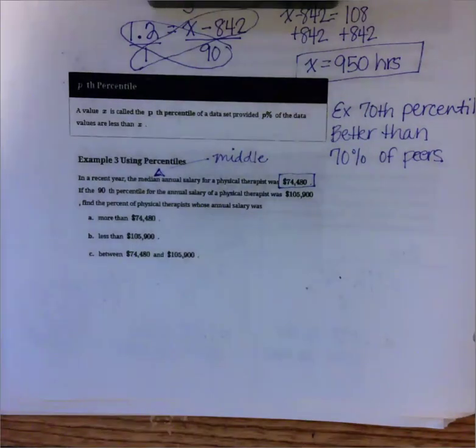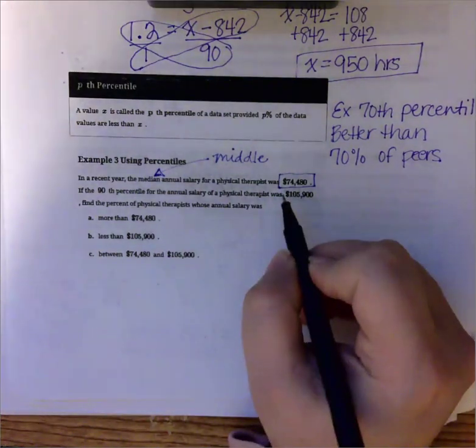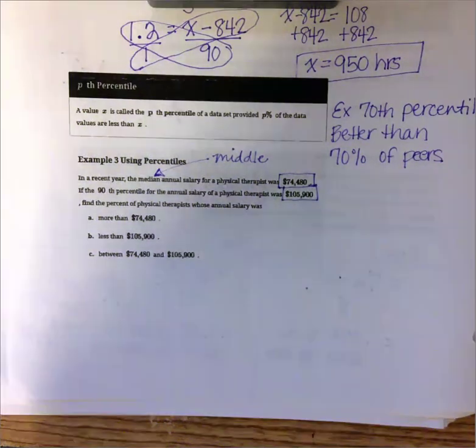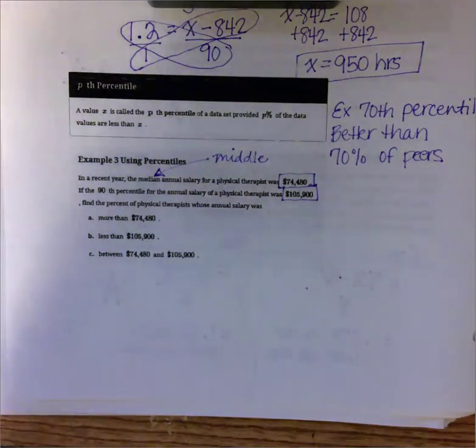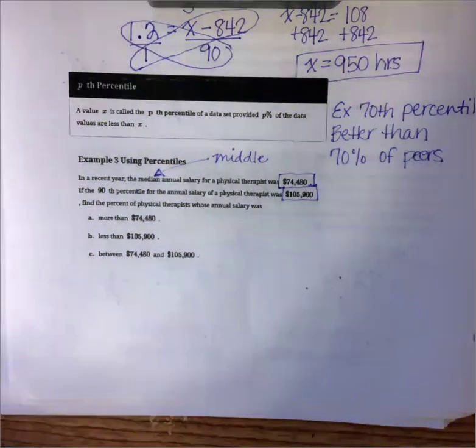If the 90th percentile for the annual salary is $105,900, find the percent of physical therapists whose annual salary were each of the 3 situations below.